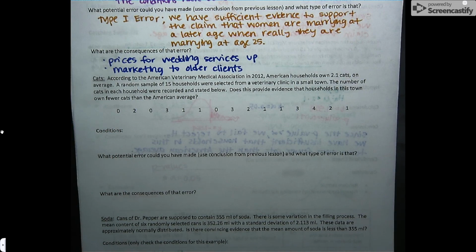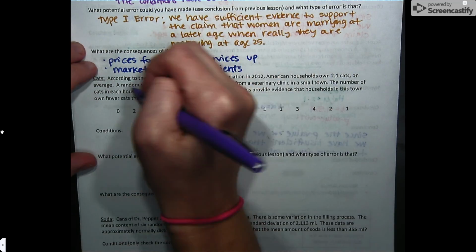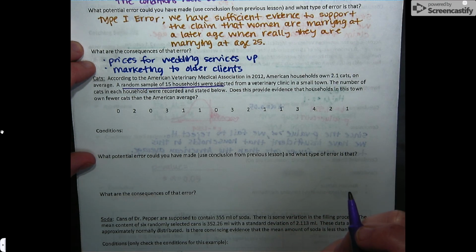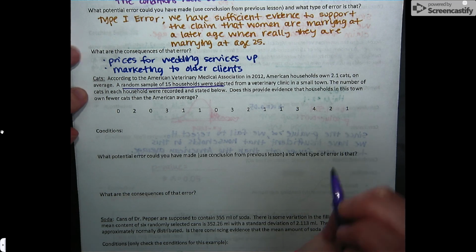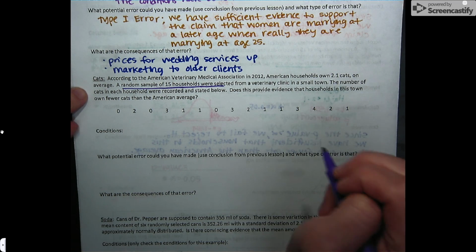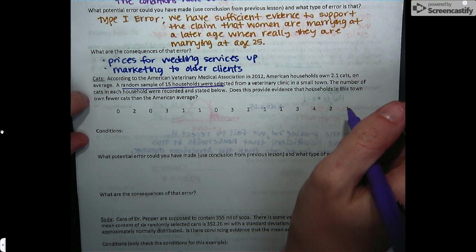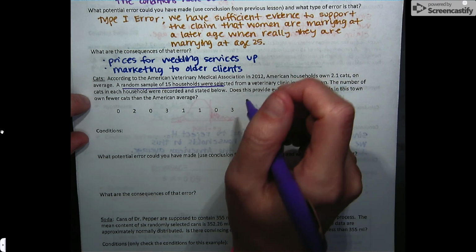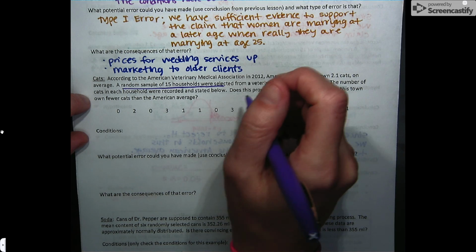Okay, so now that we talked about error and all that fun stuff, let's go ahead and check the conditions when we're given data. So according to the American Veterinary Medical Association in 2012, American households own 2.1 cats on average. A random sample of 15 households were selected from a veterinarian clinic in a small town, and the number of cats in each household were recorded and stated below. So does this provide evidence that households in this town own fewer cats than the American average? We answered that question yesterday, but once again, we should have checked the conditions first.